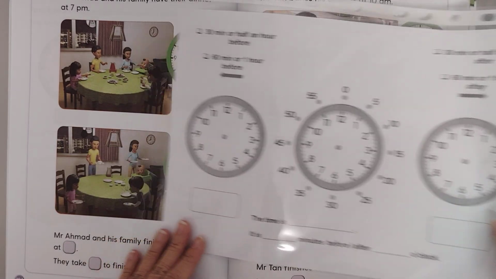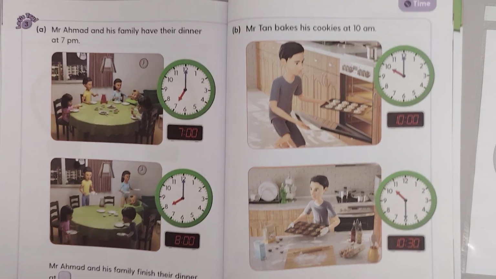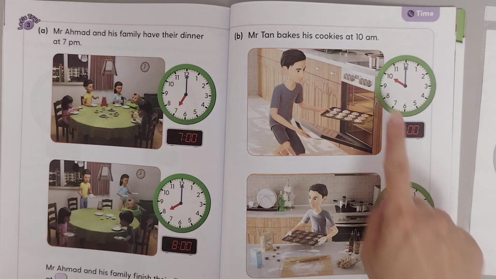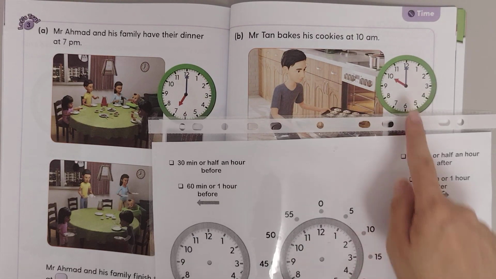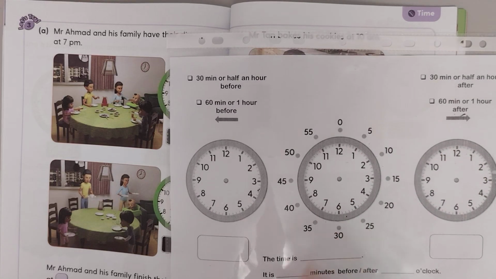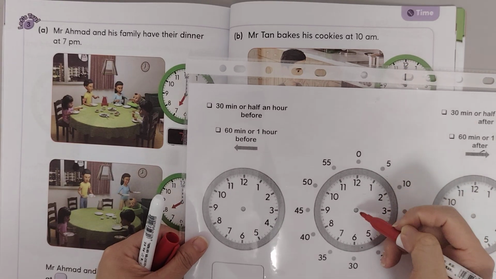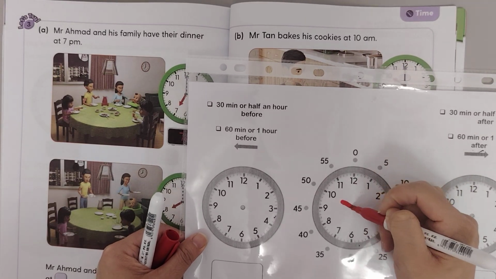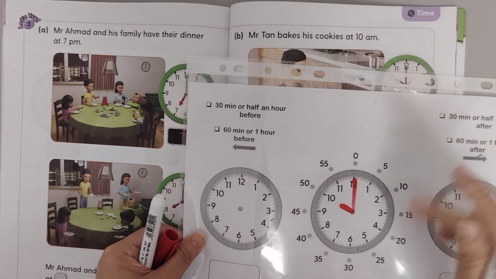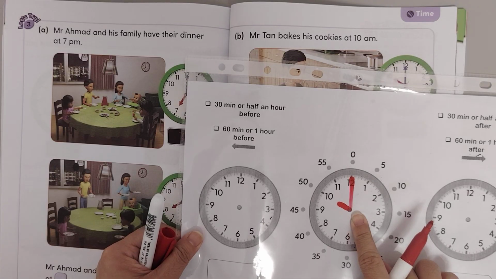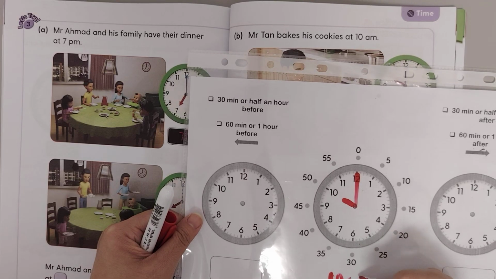Here, in the next story, Mr. Tan is baking cookies. What time did he start baking cookies? The clock shows 10 o'clock. Let's practice drawing the clock hands onto our clock face here. He started baking the cookies at 10 a.m. Short hand pointing at 10, that's the hour hand, and o'clock, the long hand pointing at 12. So it's 10 a.m. or 10 o'clock.